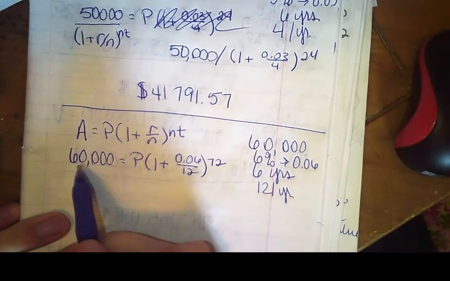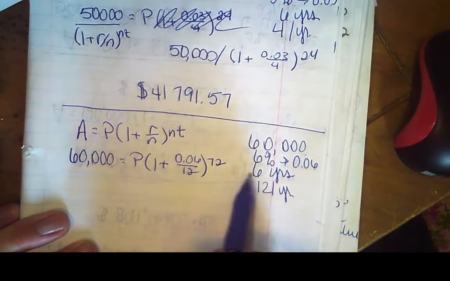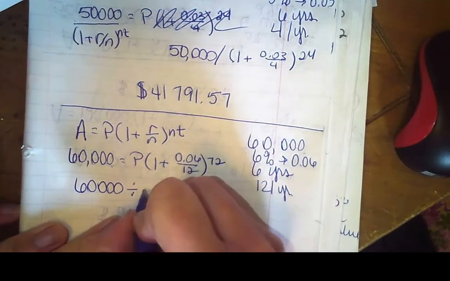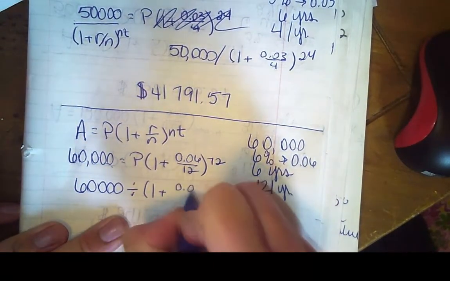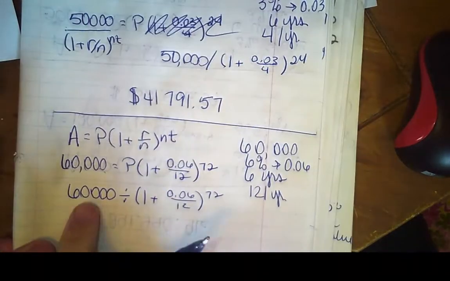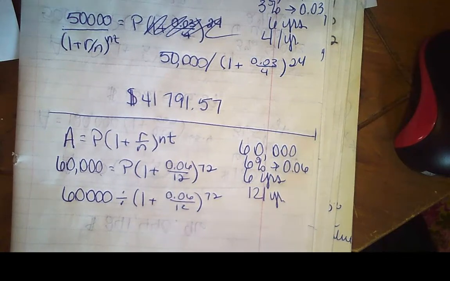So again, I'm just going to do 60,000 divided by everything else. So 60,000 divided by 1 plus 0.06 over 12 raised to the 72nd power. Up here on the previous ones, we were multiplying. Well, now we're just going to divide because I want to know what the present value is.